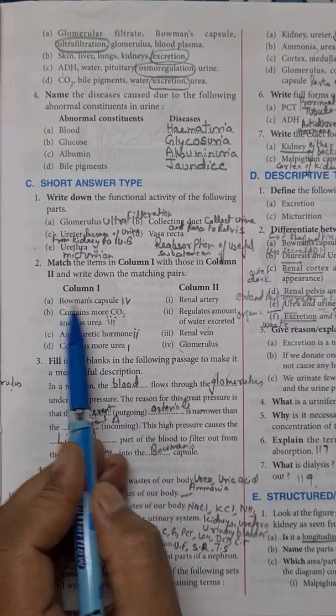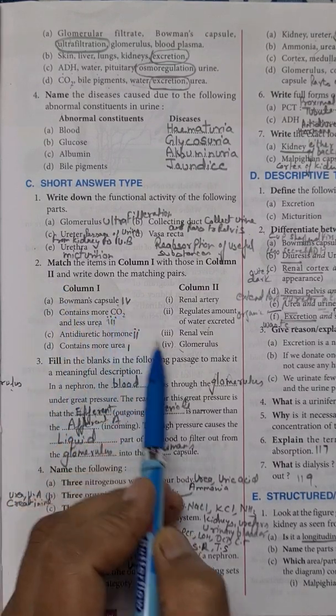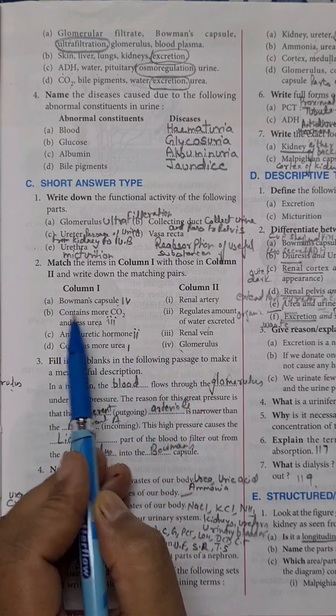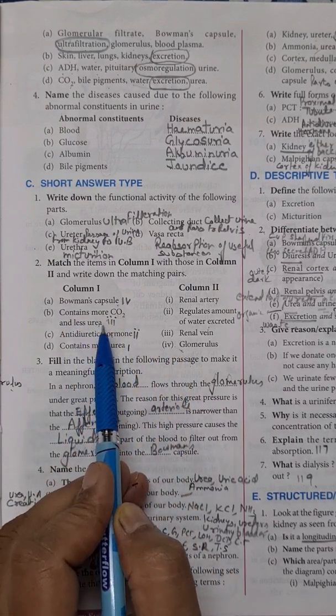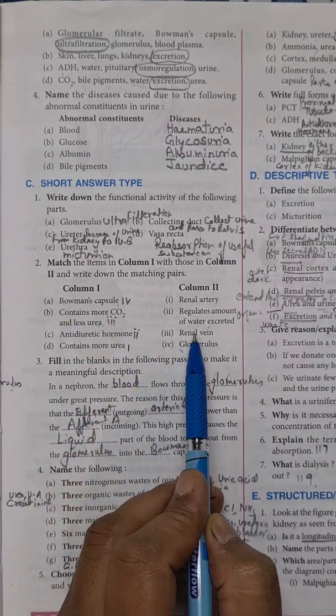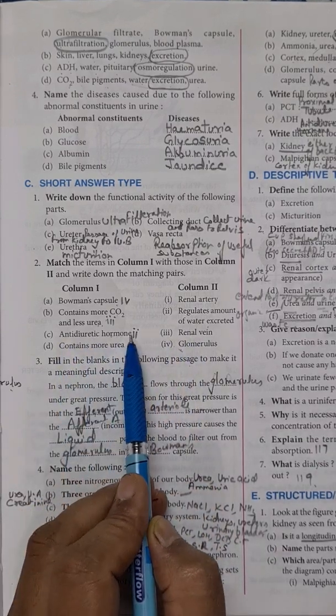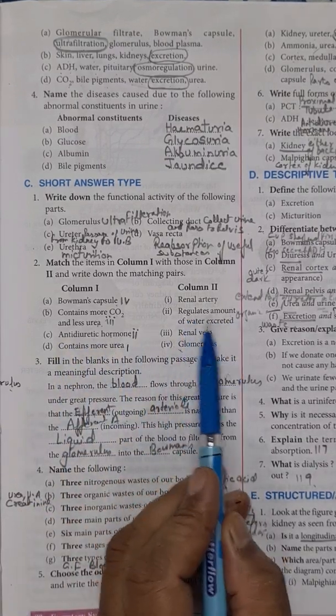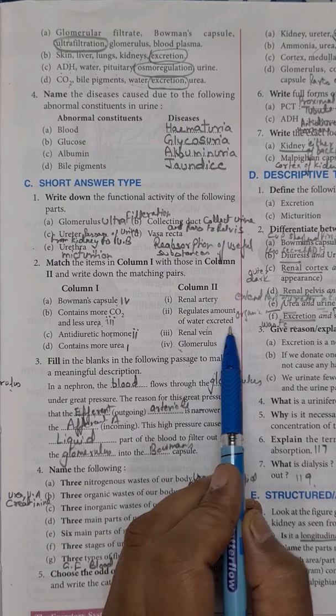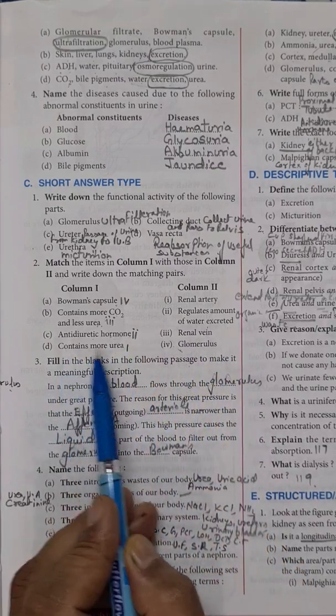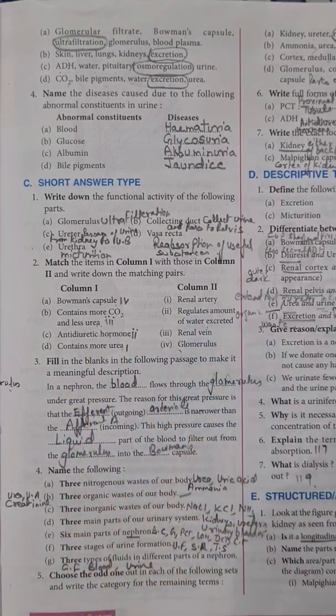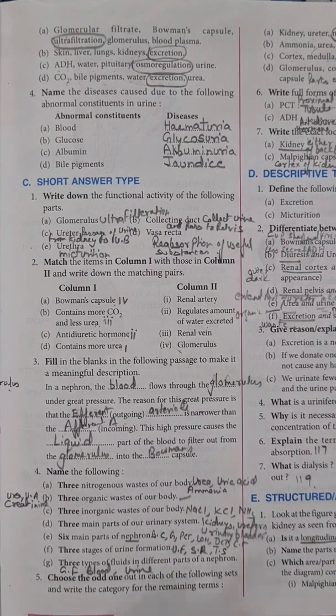Matchups: Bowman capsule, glomerulus, contains more carbon dioxide and less urea. Renal vein, antidiuretic hormone, regulate amount of water excreted. Last, D, contains more urea. Renal artery.